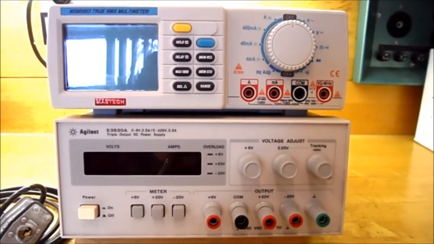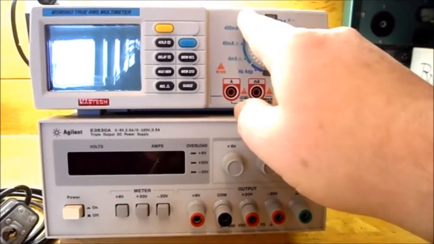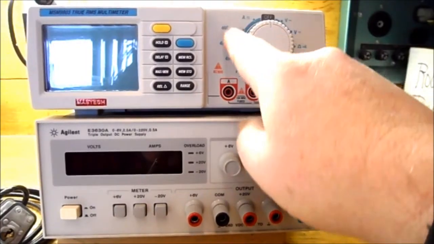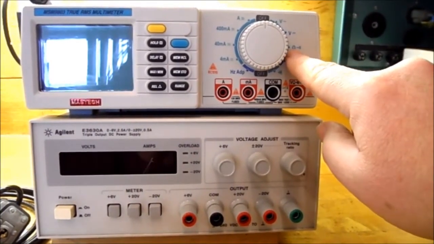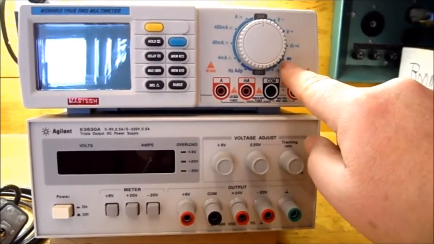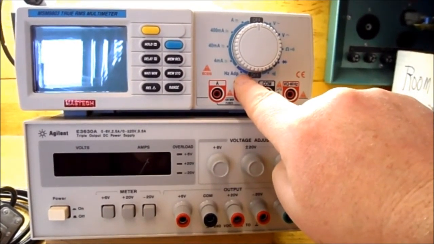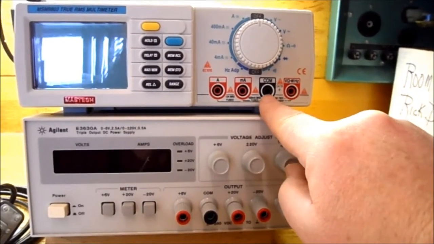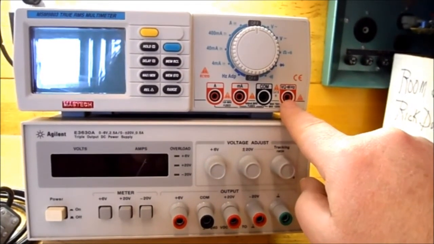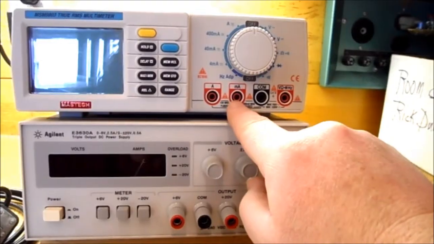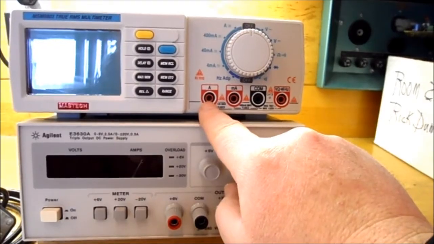So on my bench here, I have the digital multimeter, and it has a few ranges on it. This side is for current ranges, so this makes it an ammeter. We have the AC voltmeter, the DC voltmeter, the ohms reading for resistance, the diode checker, and the capacitance checker, and over here we have a frequency checker. We have the common terminal, and we have the volt, ohm, capacitor, and hertz inputs over this side. On this side we have the milliamp input and the amp input for higher currents.